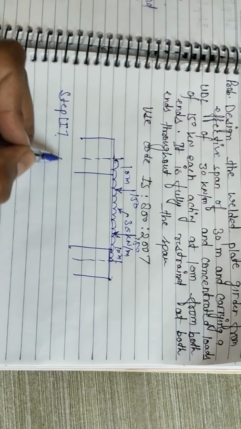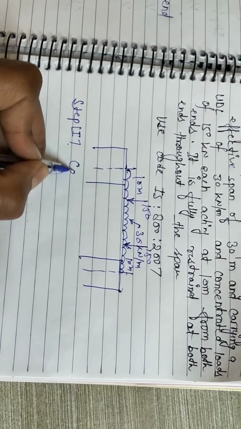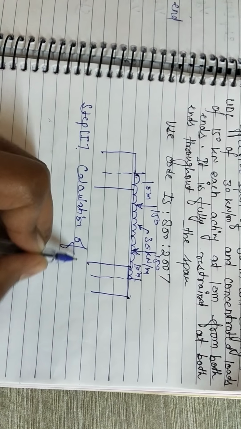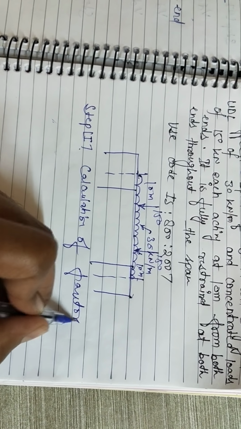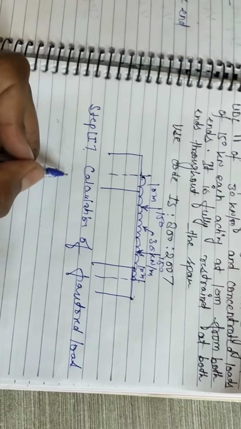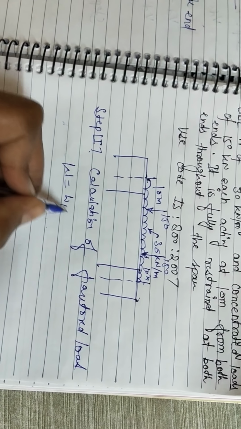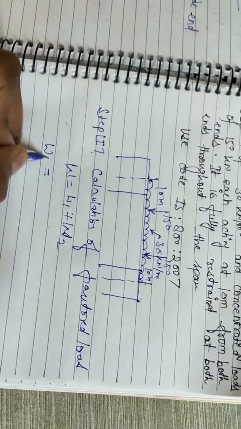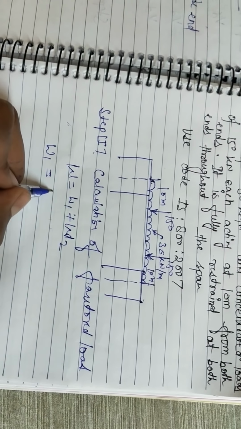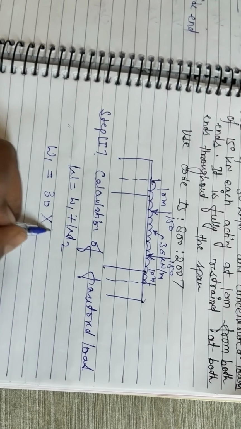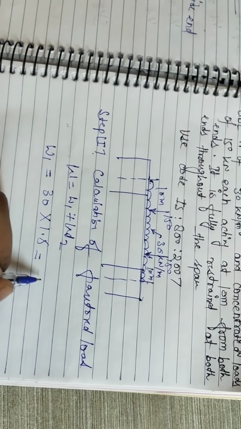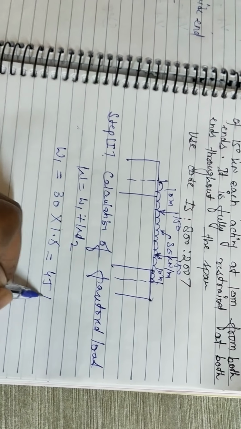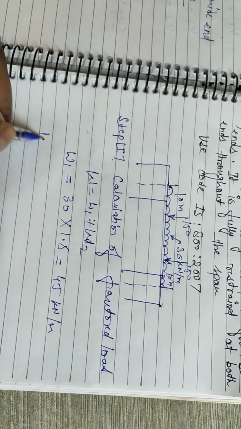So step first was to assume the self-weight of the girder. So we will write here calculation of factored load. As we know, W equals W1 plus W2. What is W1 and W2? Here I will explain to you. W1 is the factored load. This is 30 UDL, which we have to factor by multiplying by 1.5, and it will be 45 kilonewton per meter. And what is W2?